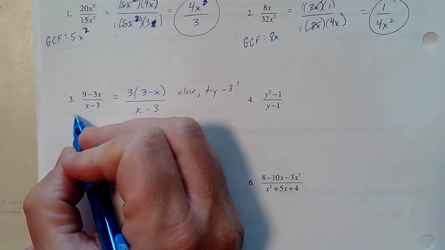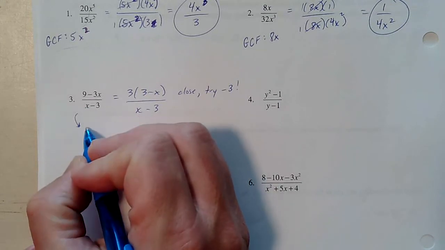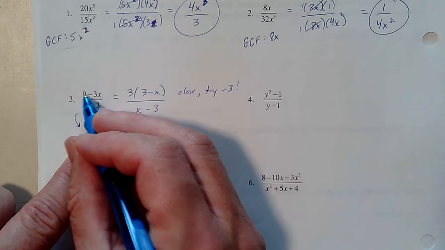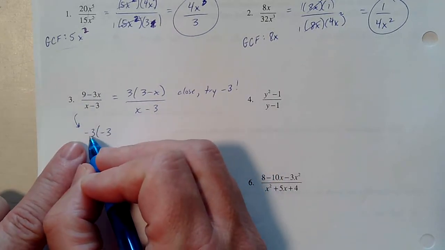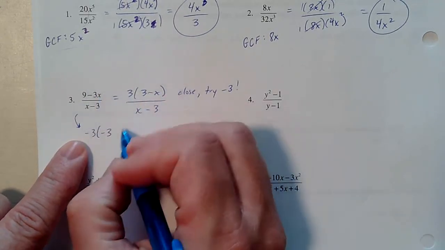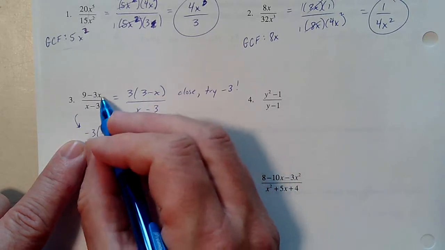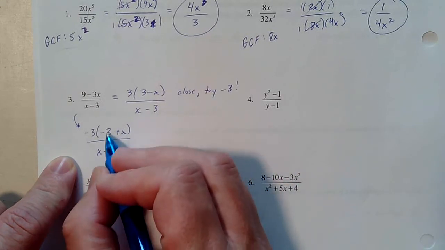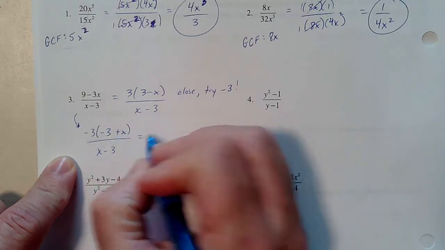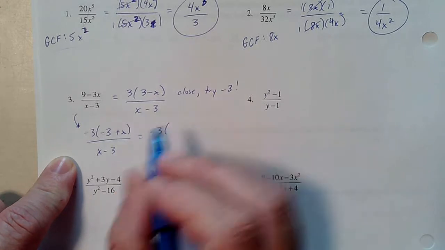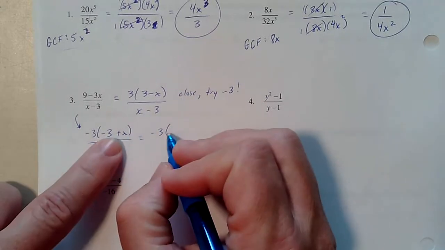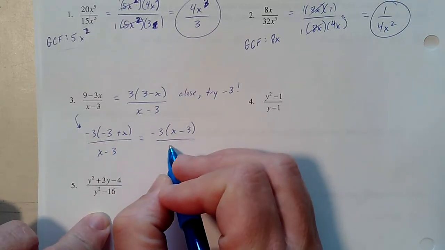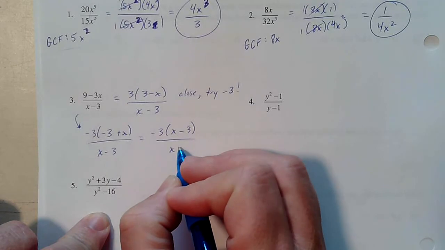So let's kind of redo this. If I take out a negative 3 up top, just fill in the blank. Negative 3 times what gives me positive 9? I need a negative 3. Negative 3 times what gives me the negative 3x? I just need positive x. Okay, that works. And then the bottom, I have x minus 3. Okay, notice the signs are the same. They're just kind of expressed backwards. I'll try to clear it up for you on this next step. We can write negative 3 plus x as x first and then minus 3 second. Okay, and I have x minus 3 down here.